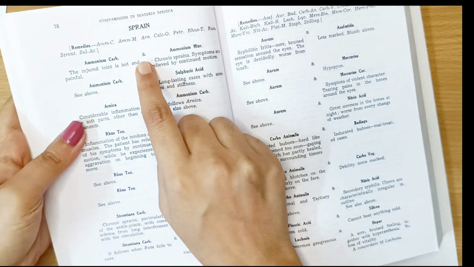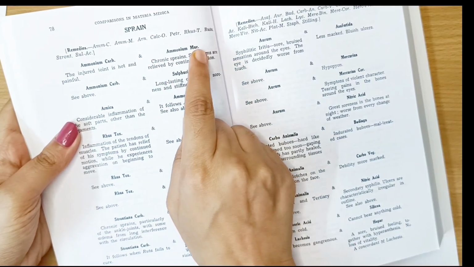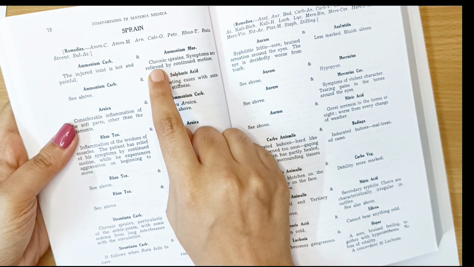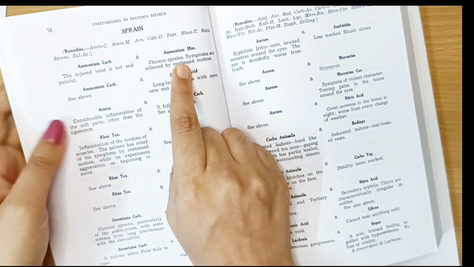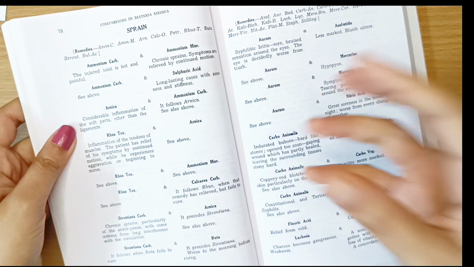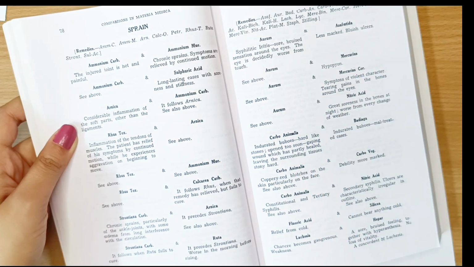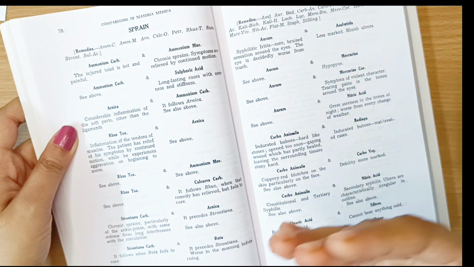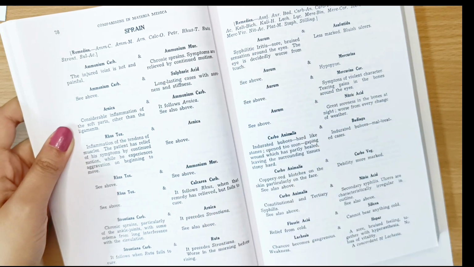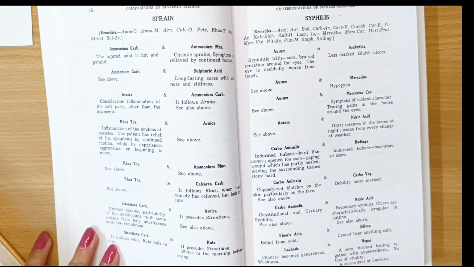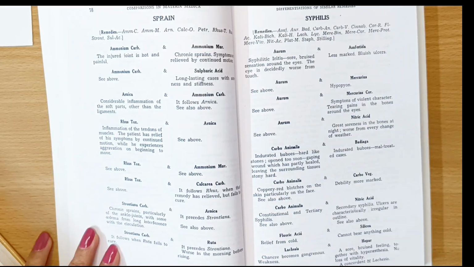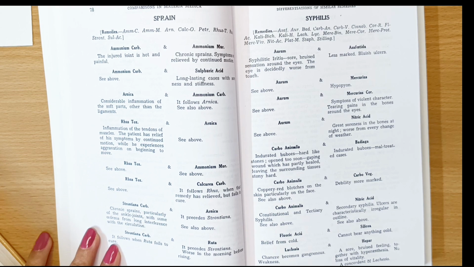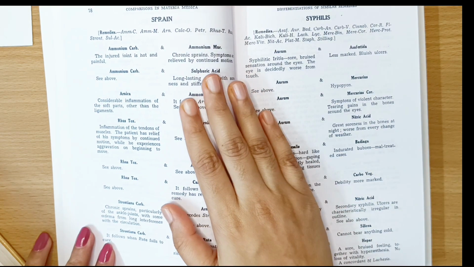Okay, then what does he talk about ammonium mur? He says that it is indicated for chronic sprains. So, for a patient who has been having a sprain which has been painful for a long time and is not healed, you can think of ammonium mur, and the symptoms here are relieved by continued motion. If we did not know this, we feel shocked about it. But many authors write about it.